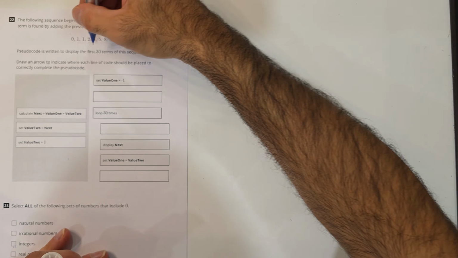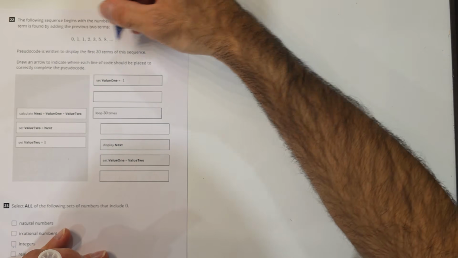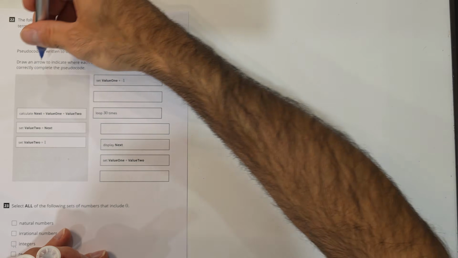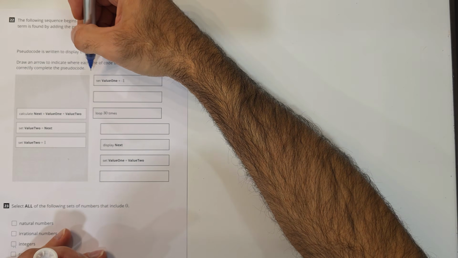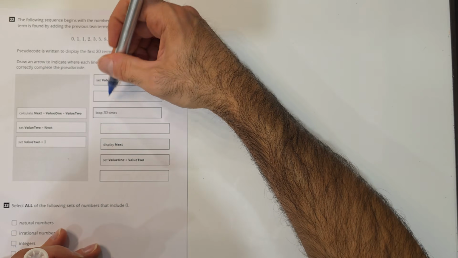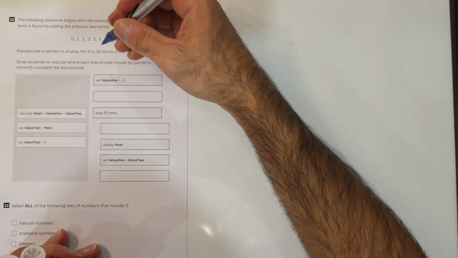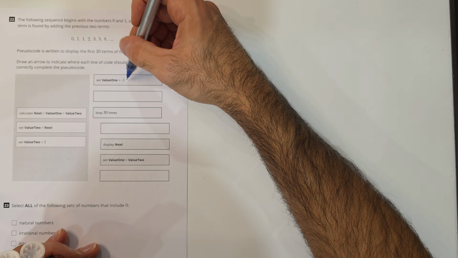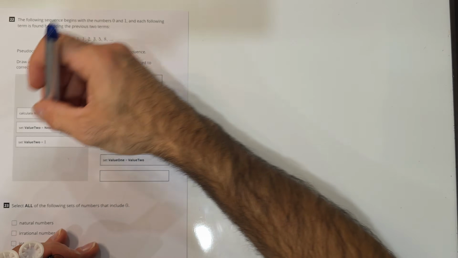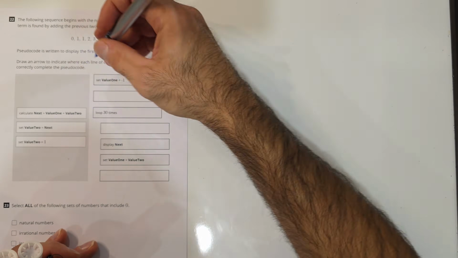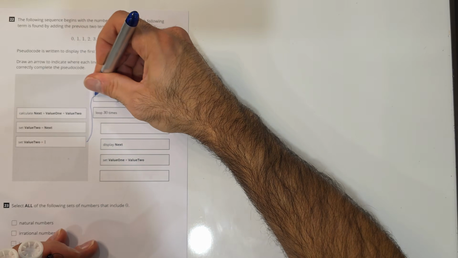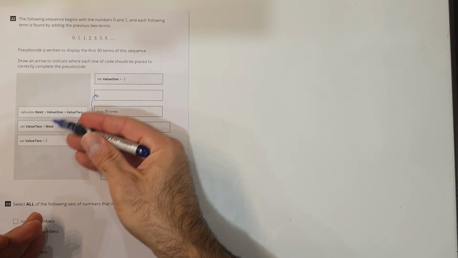Pseudocode is written to display the first 30 terms of this sequence. Draw an arrow to indicate where the line of each code should be placed correctly to complete the pseudocode. So in order to do this, I have to set two things. Right? I have to set two values equal to each other. So set value 1 equal to -1, okay, and set value 2 equal to 1. So I'm going to move this right here, because without value 1 and value 2, I can't even do any of these.